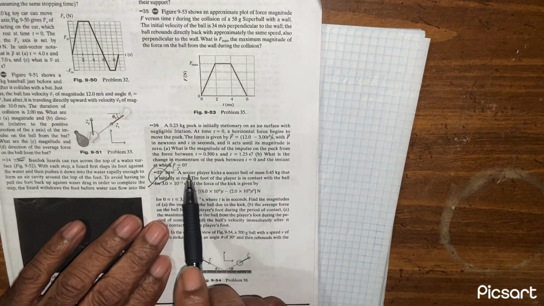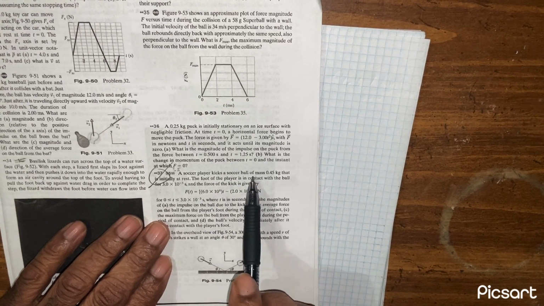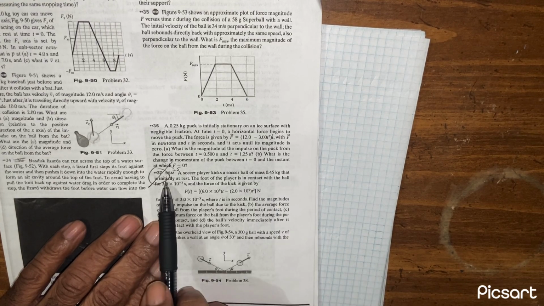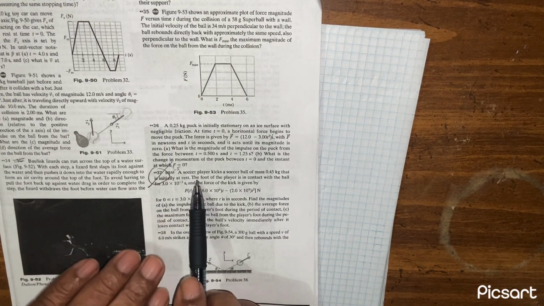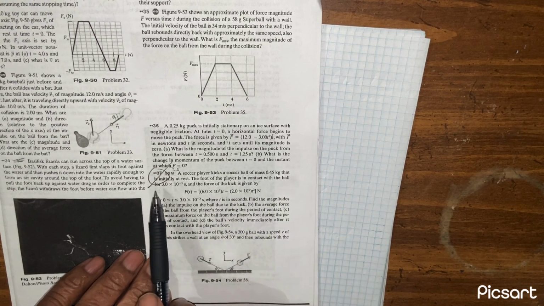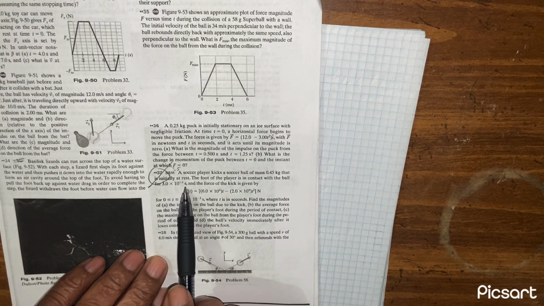9.37. A soccer player kicks a soccer ball of mass 0.45 kilograms that is initially at rest. The foot of the player is in contact with the ball for 3.0 times 10 to the minus 3 seconds.